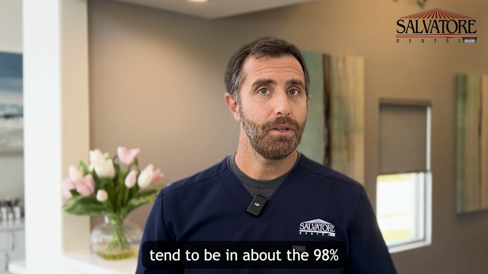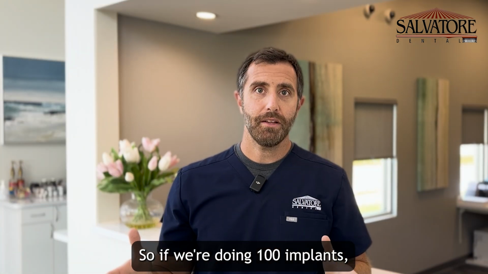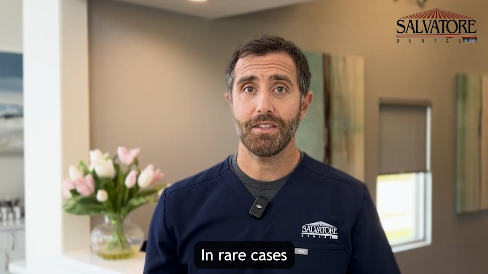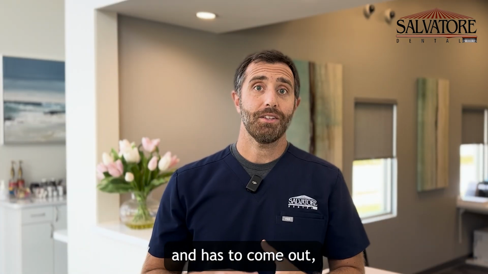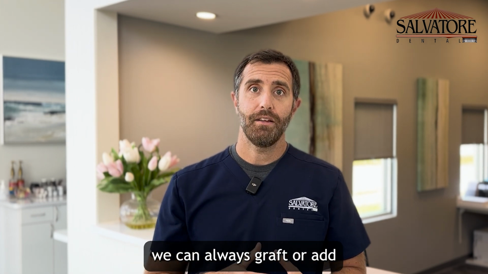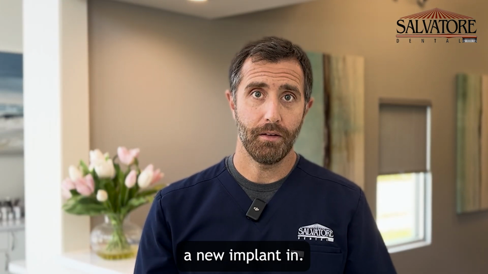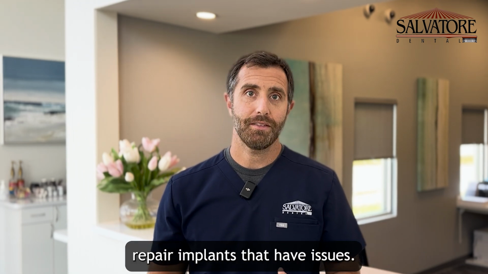Dental implants tend to be in about the 98% success rate. So if we're doing 100 implants, that means 2 of those implants most likely could have an issue. In rare cases where the dental implant fails and has to come out, we can always graft or add bone in that area, let everything heal, and then we can put a new implant in. So as much fun as that isn't, we can at least repair implants that have issues.